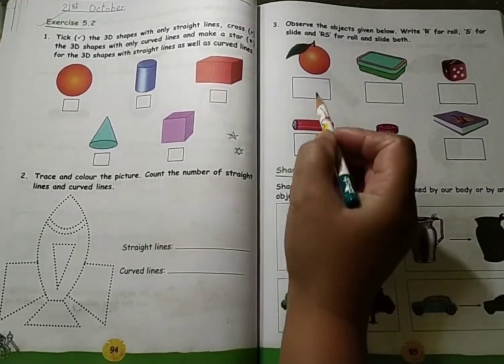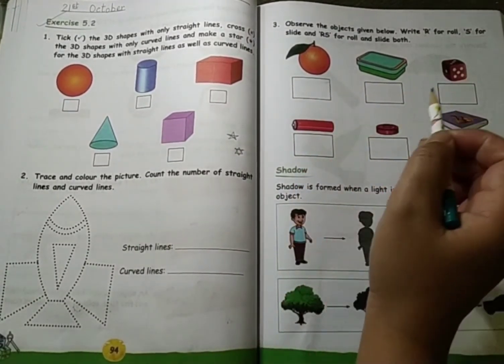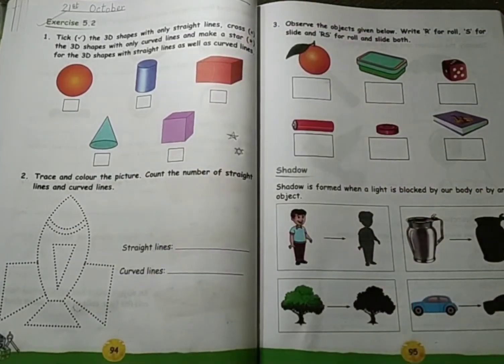So you will write here R for roll and S for slide, and RS means roll and slide.